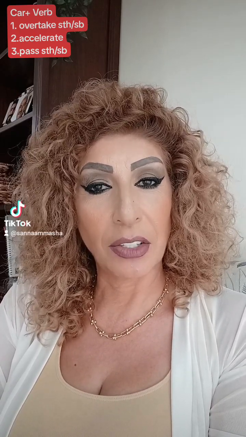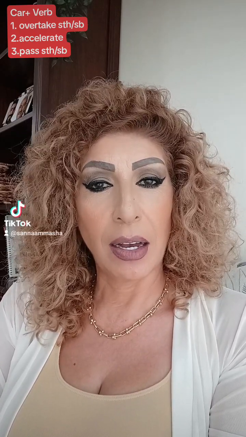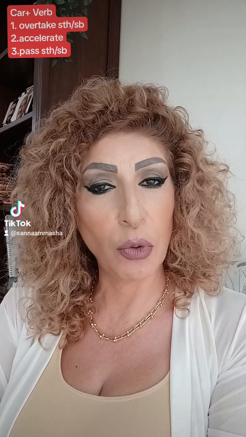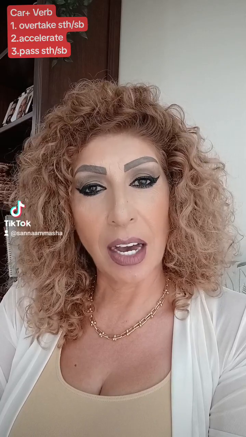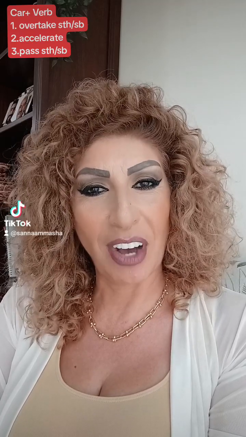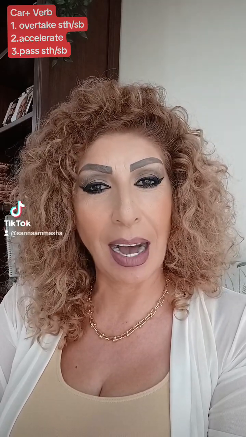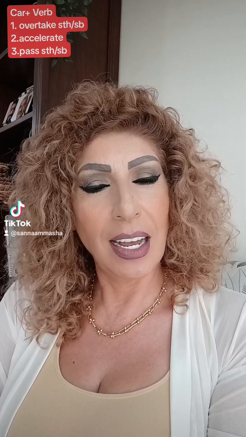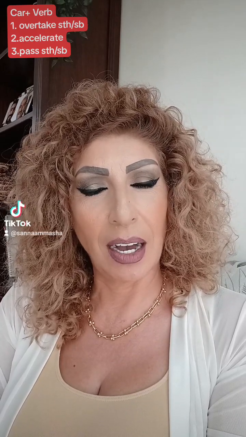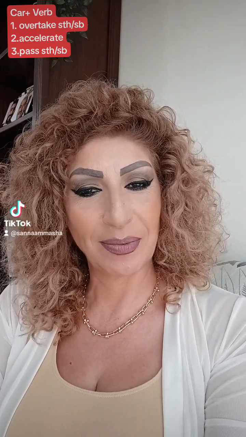This means that the driver of the car put his foot on the gas pedal, and because of that, the car moves fast or speeds up, or the car accelerated. Alright, so let's see these two verbs, how they are written.